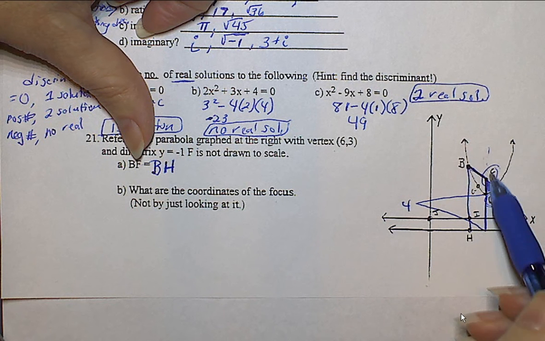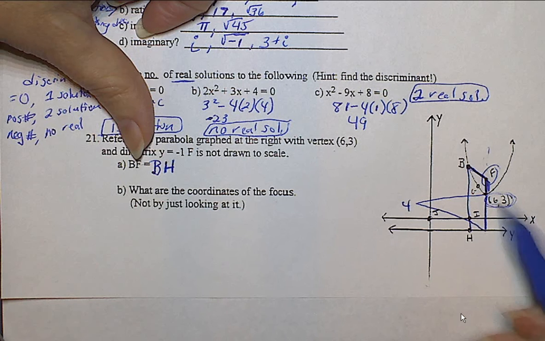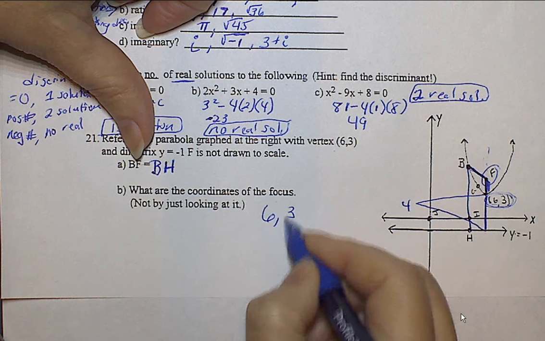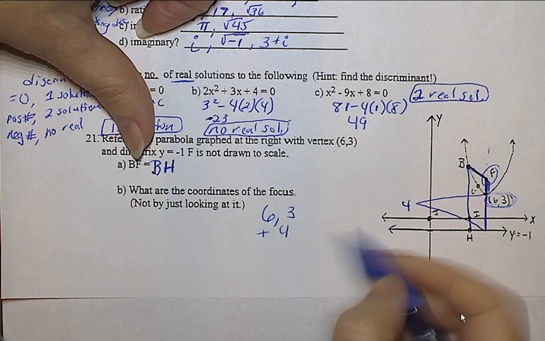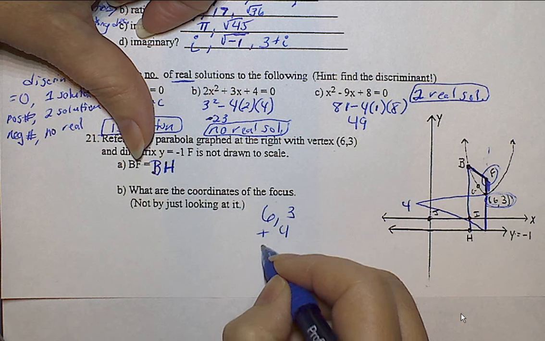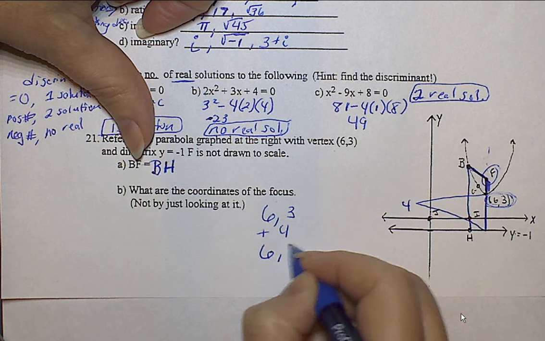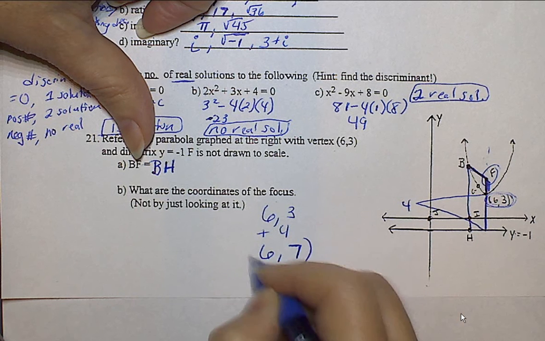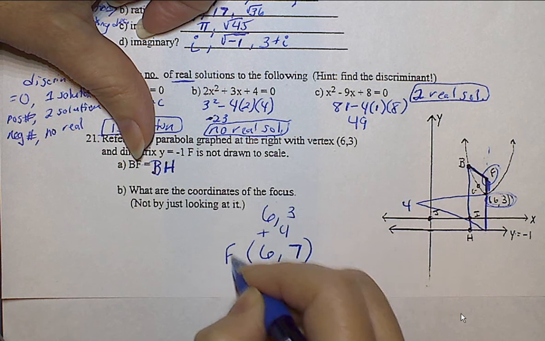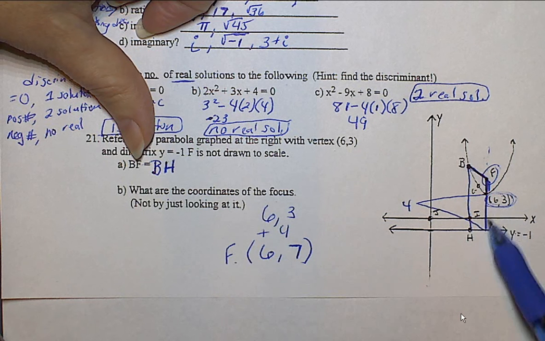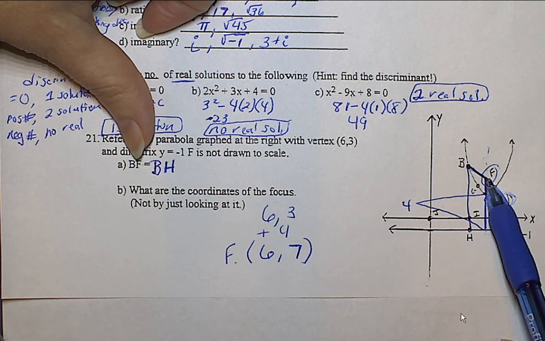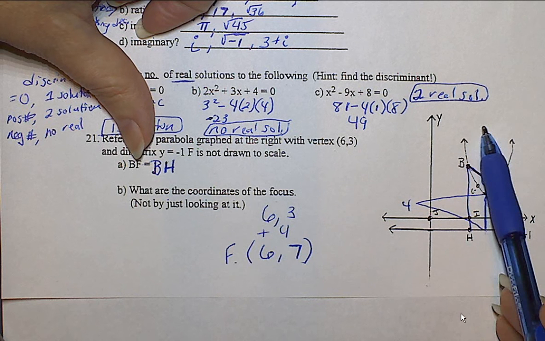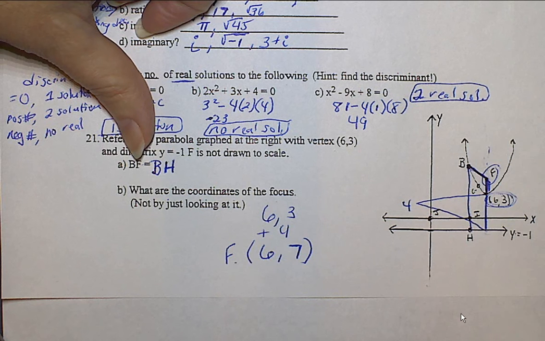So if we have 6, 3, and I want to add 4 units to move it up, that means my focus will be at 6, 7. And the reason why I add it to my y is because the x's will stay the same, but I'm just moving the point upward, which affects the y. So the focus is at 6, 7.